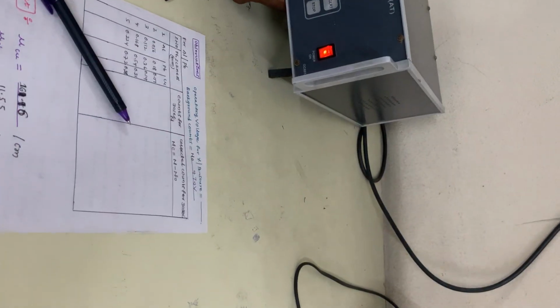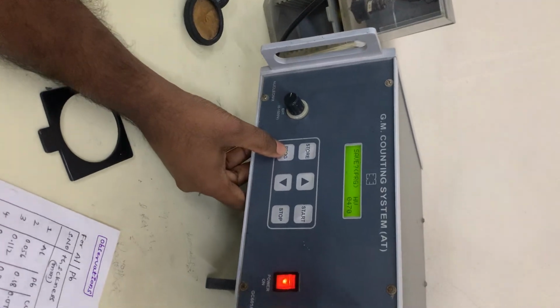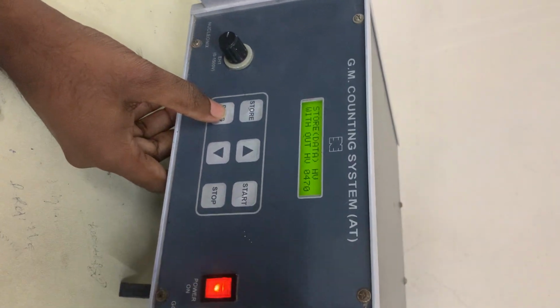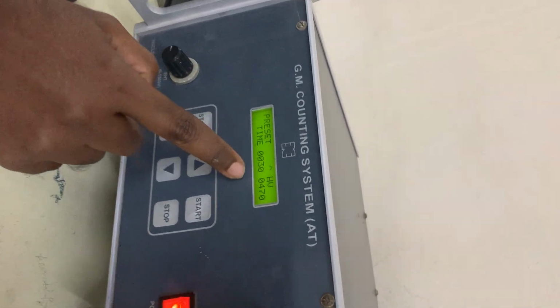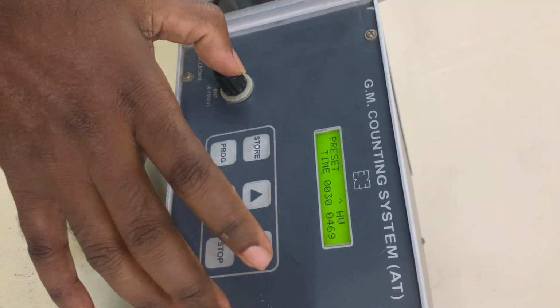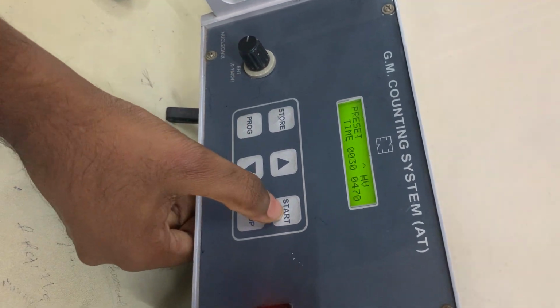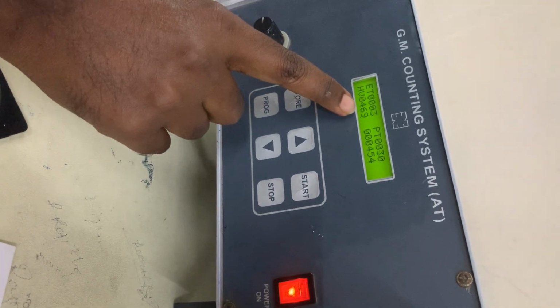After going to the program, you set the preset time. Wherever the preset time comes, how much is it there? 30 seconds. Already 30 seconds is set, so once again you have to store it. Now you start that. So you start for 470 voltage.